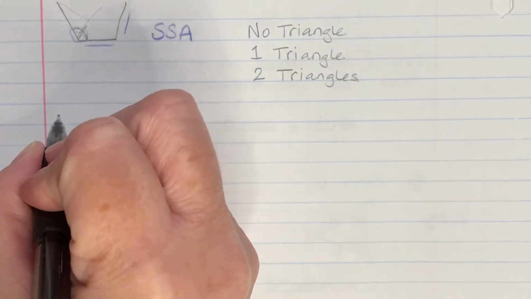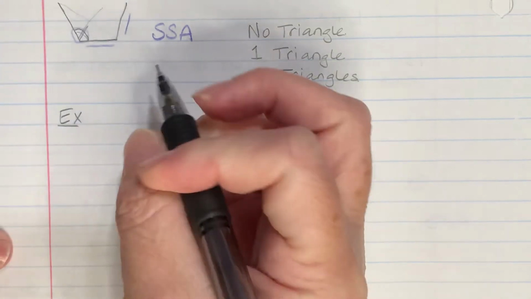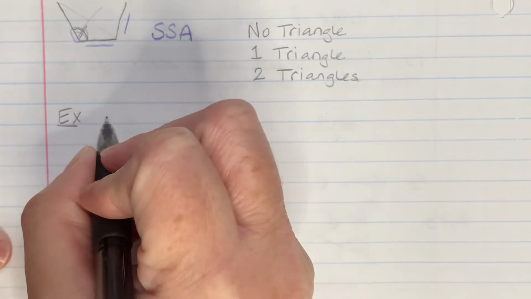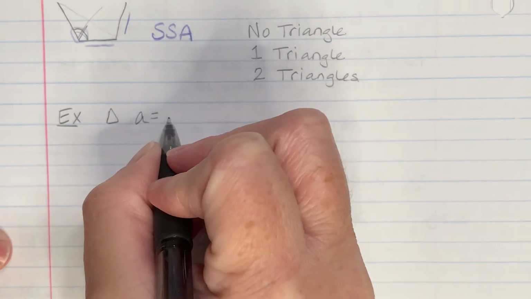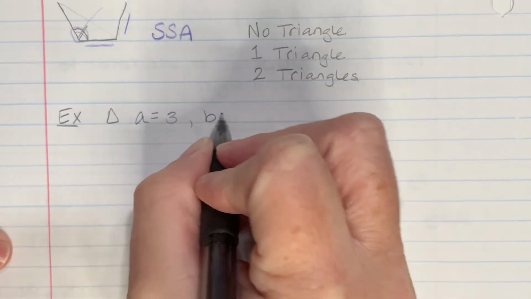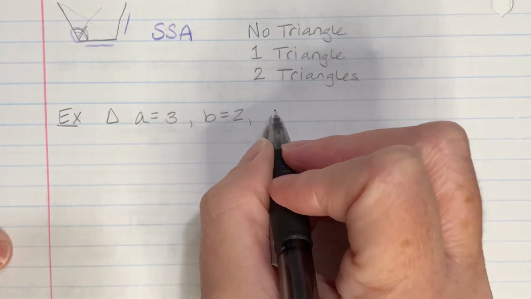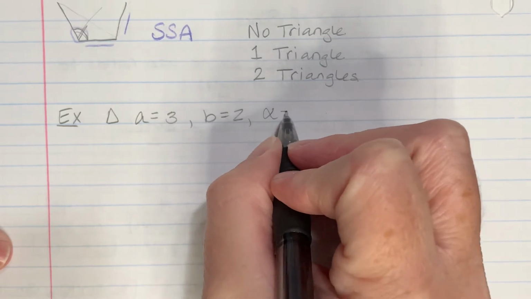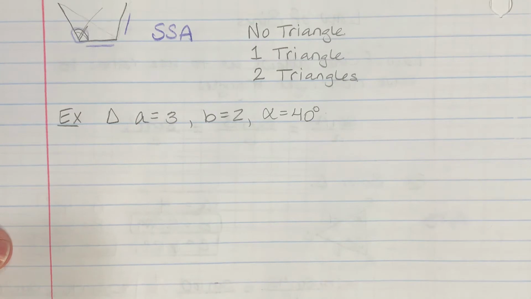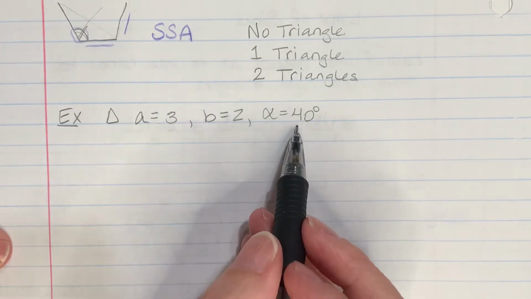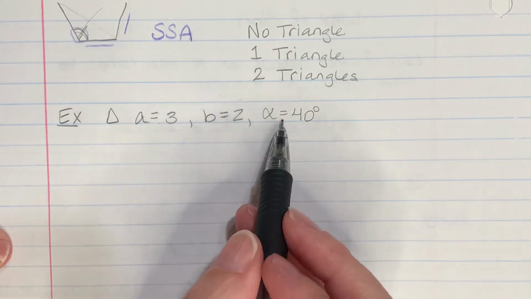All right, so let's look at an example and get started. So let's say we have a triangle where we know a is 3, b is 2, and we know alpha is 40. So notice side, side, and the angle that starts it.